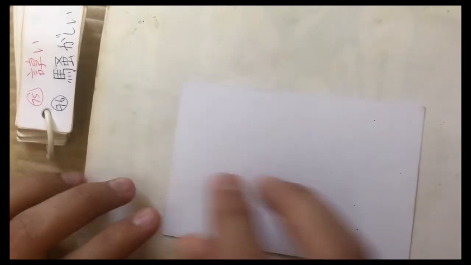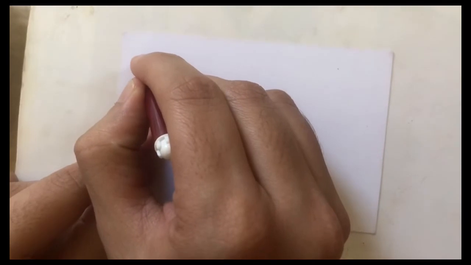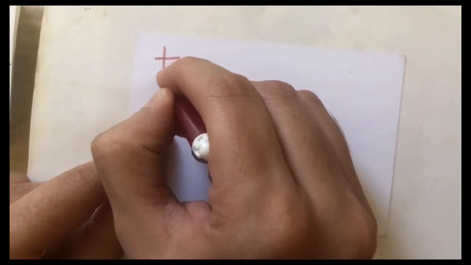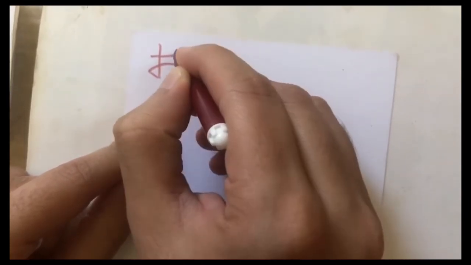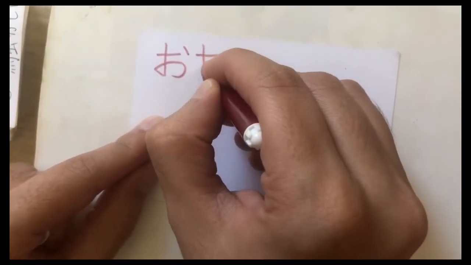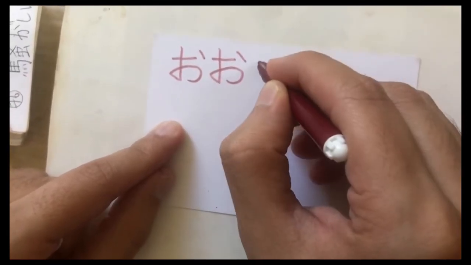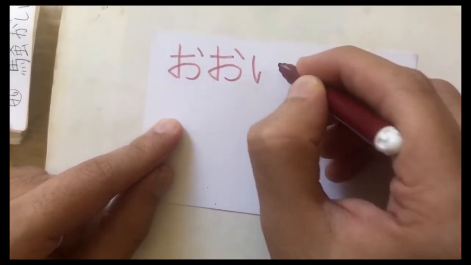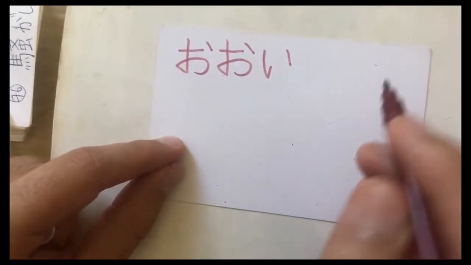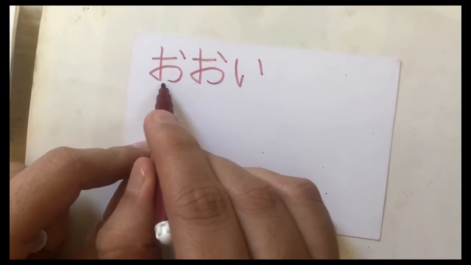So let me write a word using the character O. Hopefully you can read this.